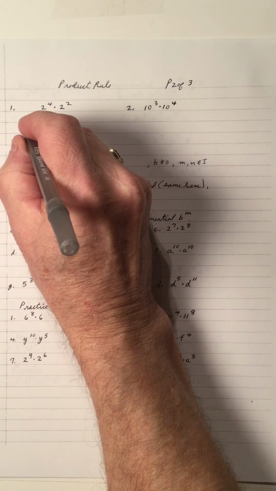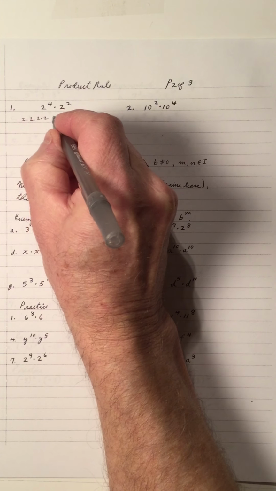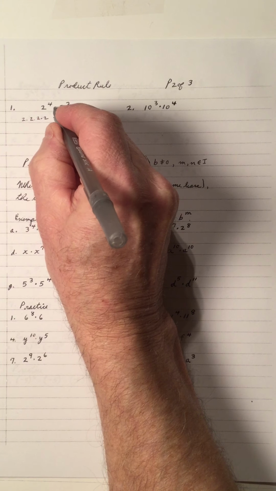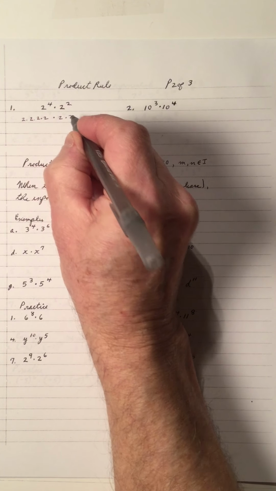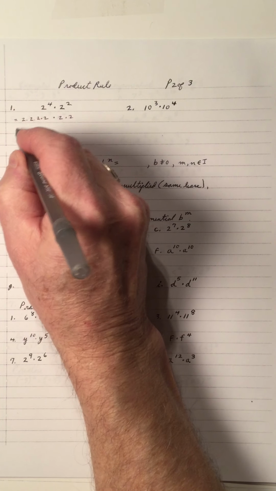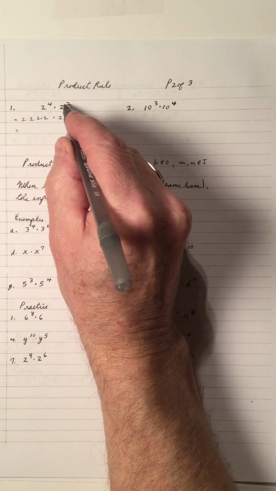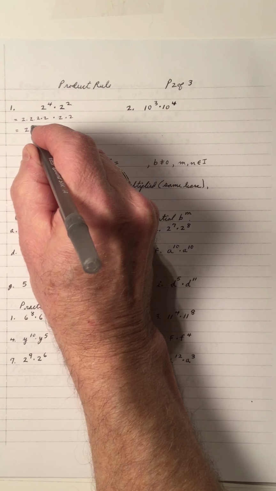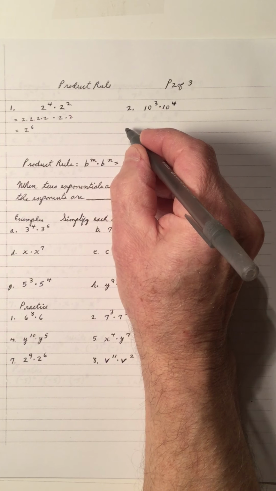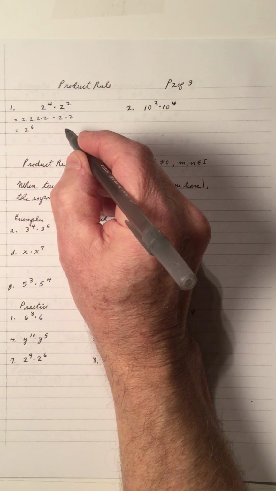2 to the fourth is 2 times 2 times 2 times 2. That multiplication is there. 2 squared is 2 times 2. So if you notice, there are 1, 2, 3, 4 for that one, 1, 2 for that one. So altogether you have 6 of them. So notice that 2 to the fourth times 2 squared is 2 to the sixth.